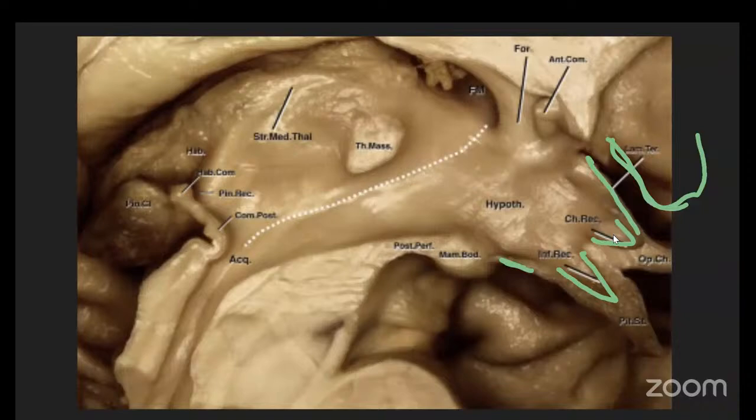Tuber cinereum is also nothing but a layer of gray matter. Lamina terminalis and tuber cinereum both are gray matter. Behind that, we have the mammillary bodies. Posterior to them, we have the posterior perforating substance here. And then we have the tegmentum of the midbrain and this beautiful aqueduct of Sylvius that goes under.